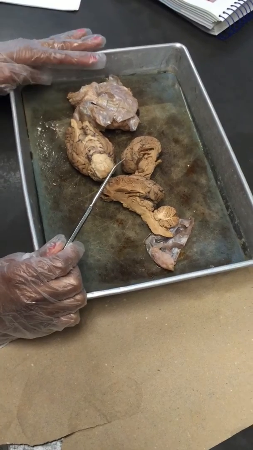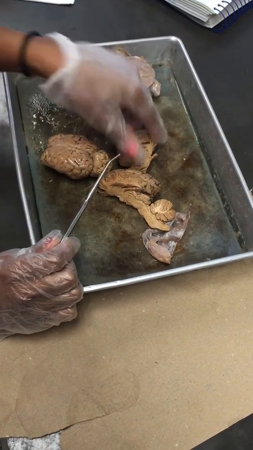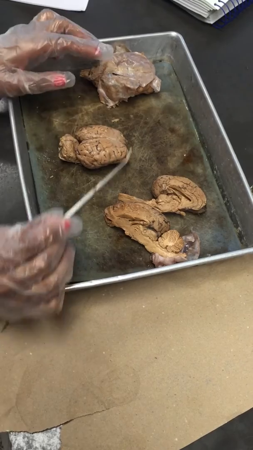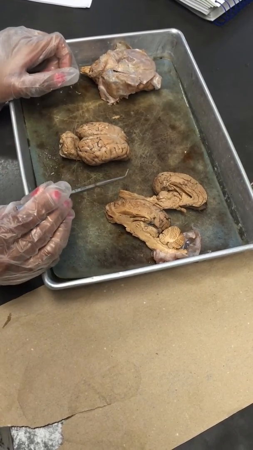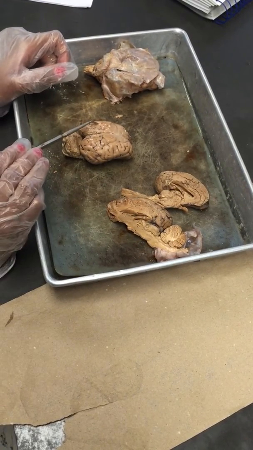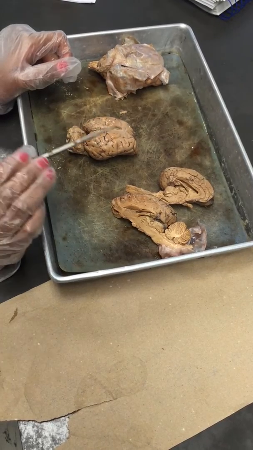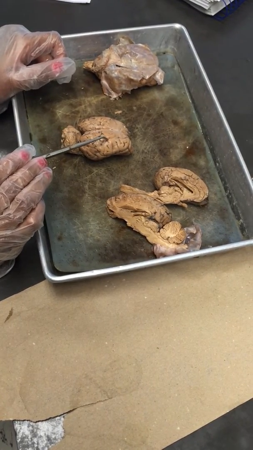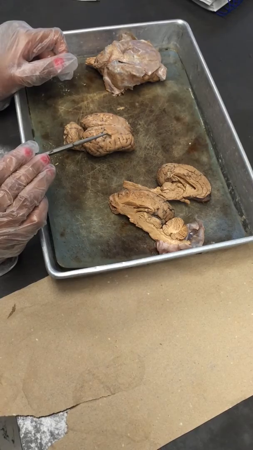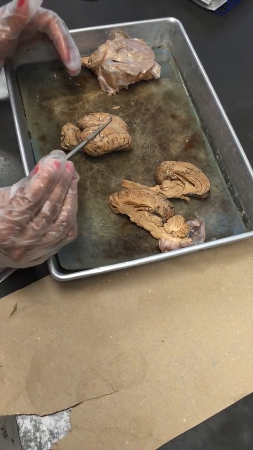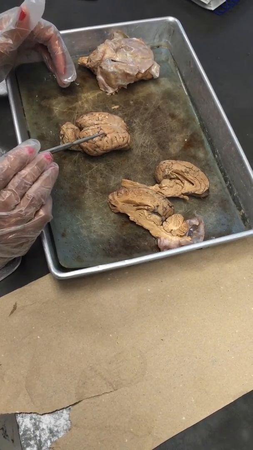Ready? Okay, so cerebral hemispheres. Cerebral hemispheres, you have a right and left. So this is the right, this is the left. And so our right cerebral hemisphere, just always remember it's not to your perspective, right? It's to the perspective of the brain.